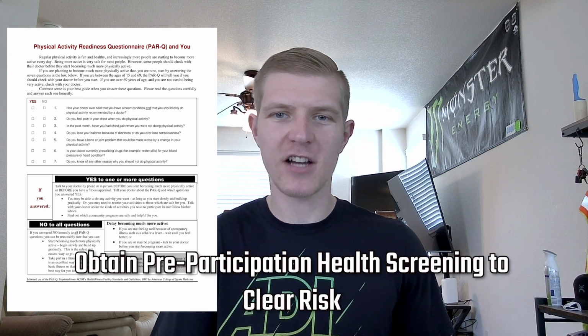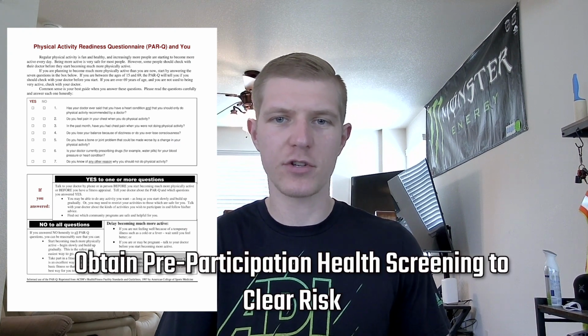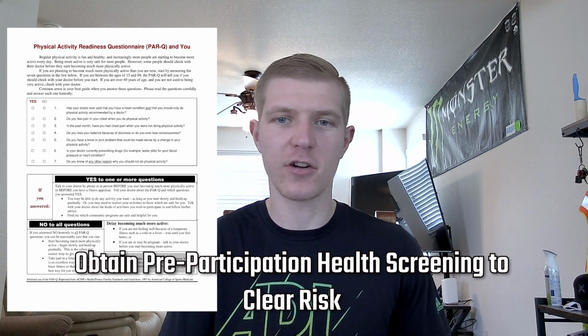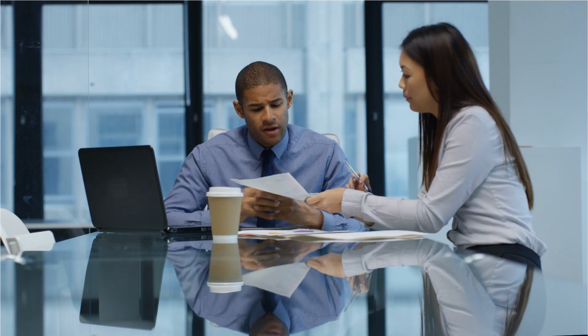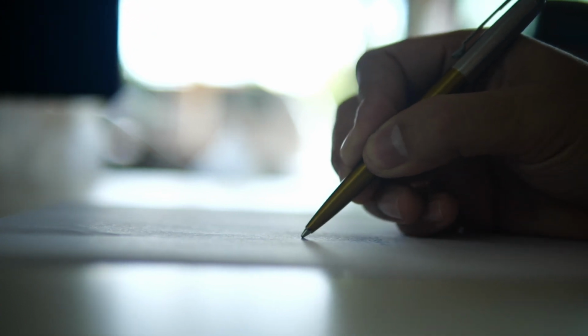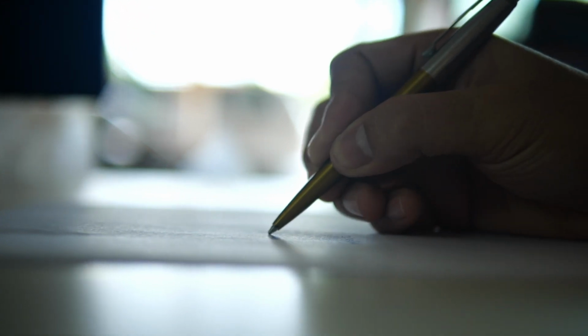So to kick this off, we're going to start with just general indications when prescribing exercise to your patients and clients. So the first thing is you're going to want to mitigate any cardiovascular or musculoskeletal risk or injury. So to do that, you're simply just going to have your client fill out a pre-participation health screening form or do some sort of pre-medical evaluation so you know your client's risk factors.